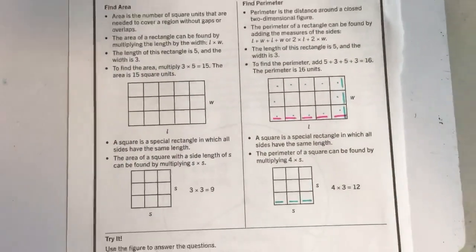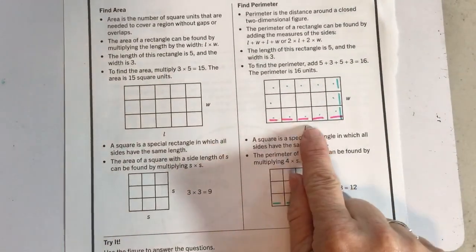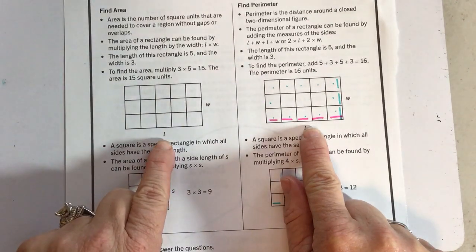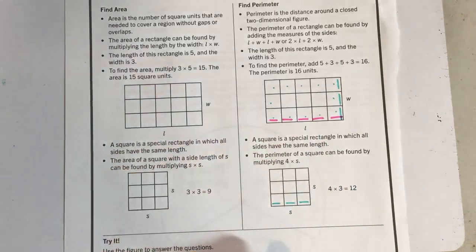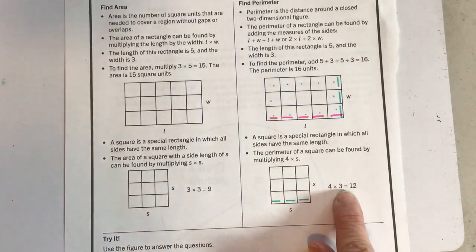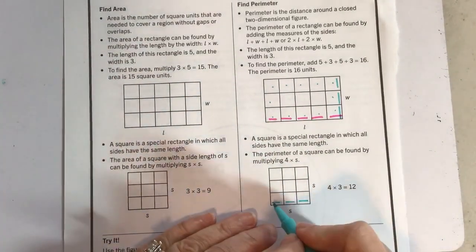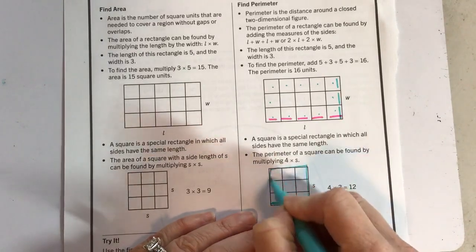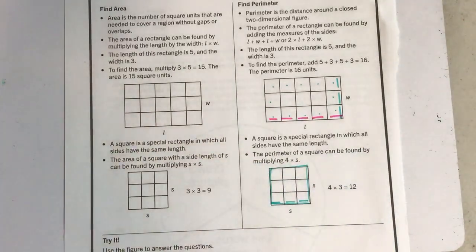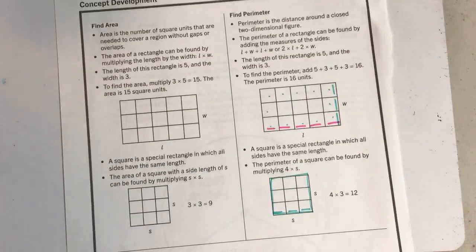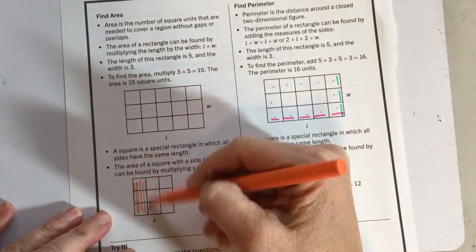So with the same figure, 16 would be the perimeter of this rectangle. 15 would be the area. On the square, 12 would be the perimeter, because that's just looking at this right here. Whereas 9 would be the area, because it's all of this.